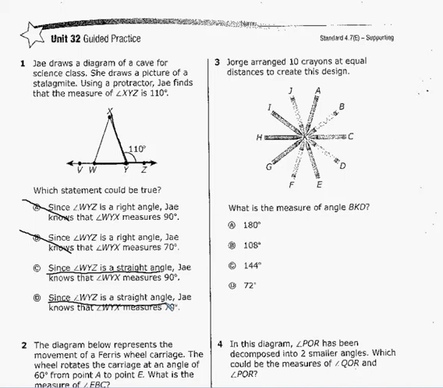The only way to really check that is to add my 110 and label this as being 70, because that's what I think is true right here. I'll put a question mark right here. I'll add those two together and see if it equals 180. So 110 plus 70 is 0, 8, and 1, that's 180. So that is my true statement. And this one is false.